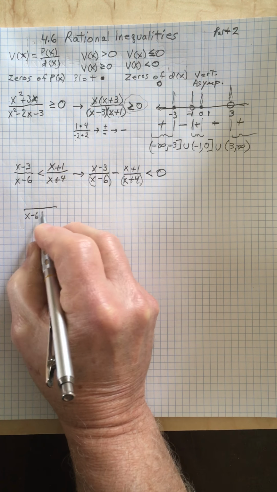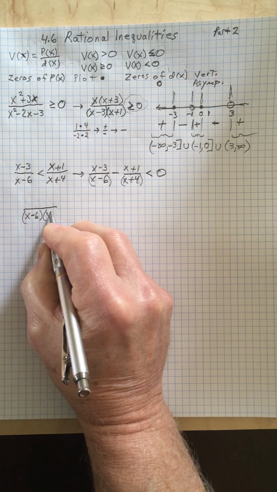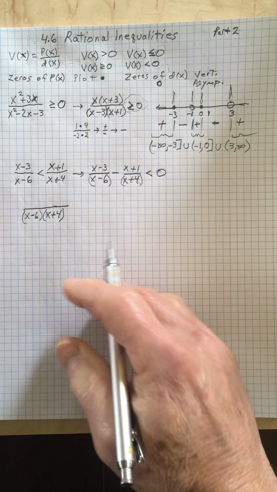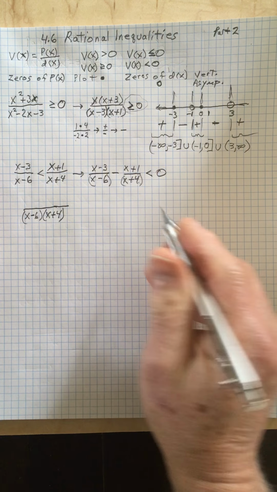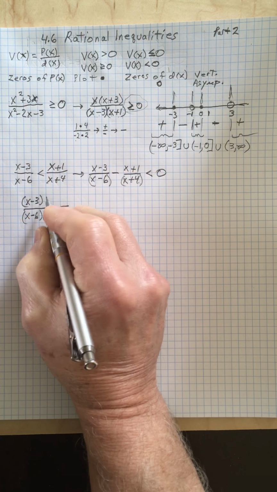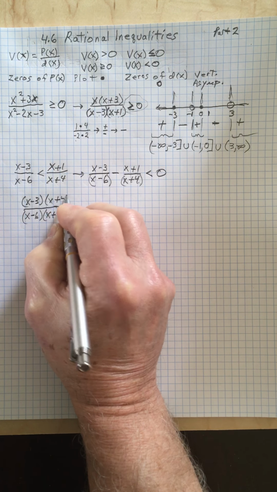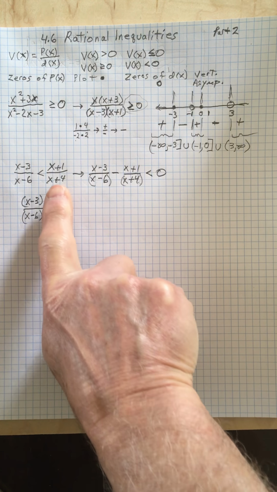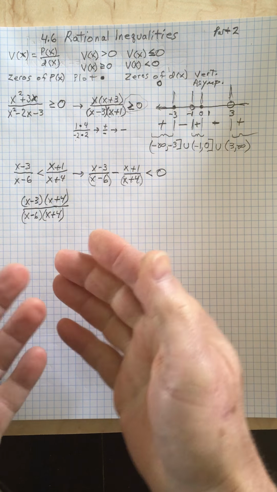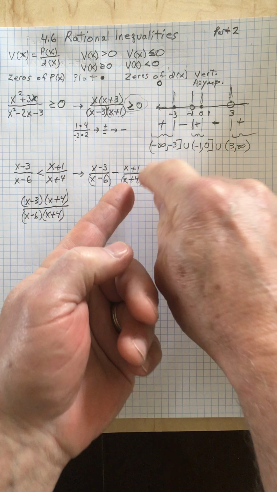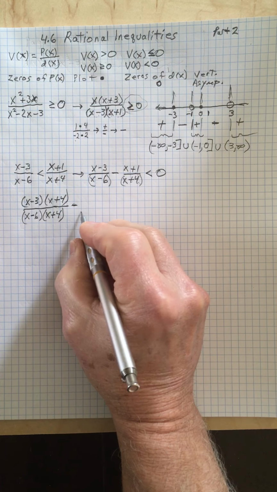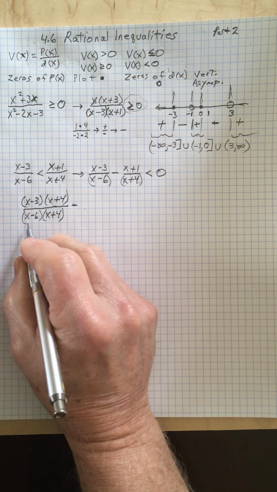So I got x minus 6. I'm going to multiply that by x plus 4. But whenever you multiply the top or bottom of a fraction by something, you got to multiply the other side by the same thing. So that means this x minus 3 here, I also have to multiply by x plus 4. Okay, and you can see if I cancel these, it's the same fraction, right? So we haven't changed it. We've just modified it so that we're going to be able to add it or subtract it in this case from this one. For this one, since the bottoms have to match, I'm going to multiply this by x minus 6.